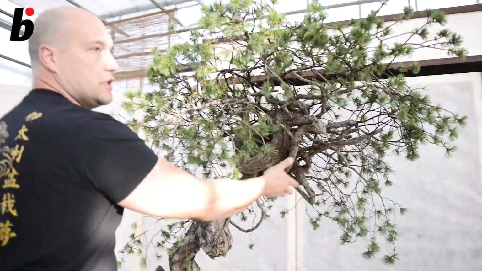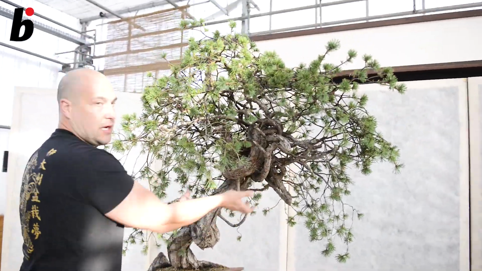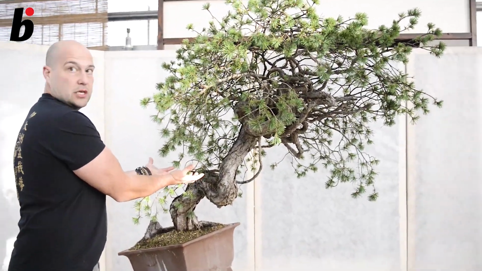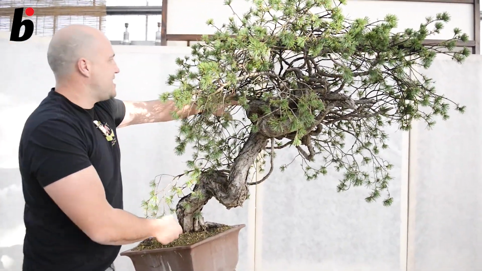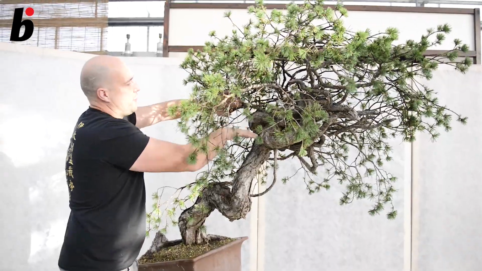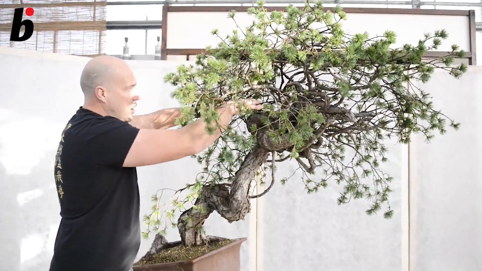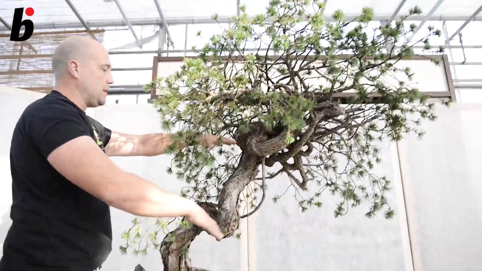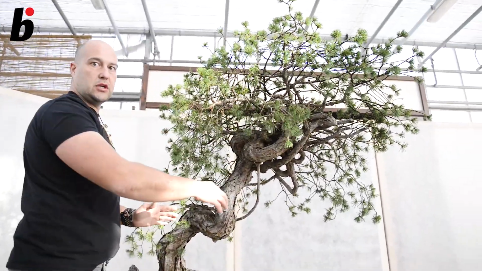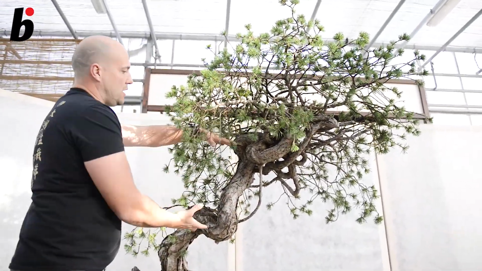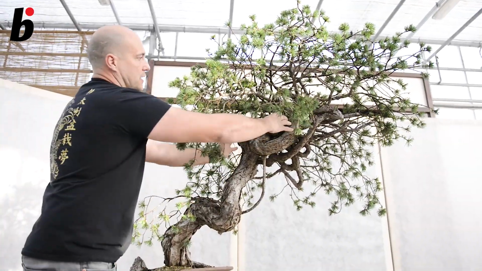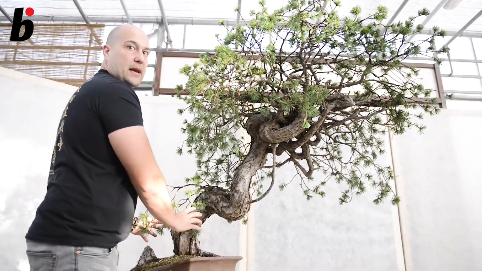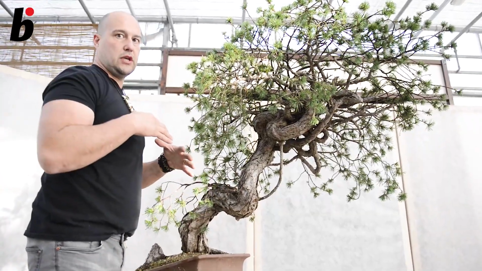Any foliage on this side, apart from some green here, create probably the first branch in this position, and then see where I can frame the top. The lower I can get the green in this area, the better it will be for the entire tree. Because if I can create my green in the part of the visual connection between this part here and the base, it will be better for the tree.